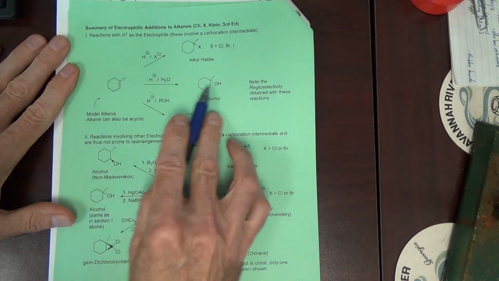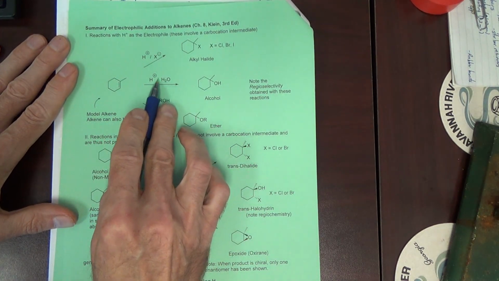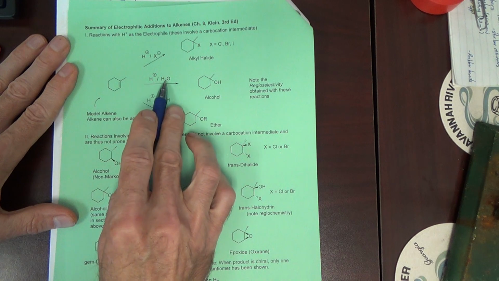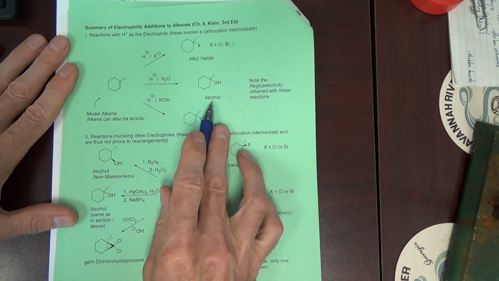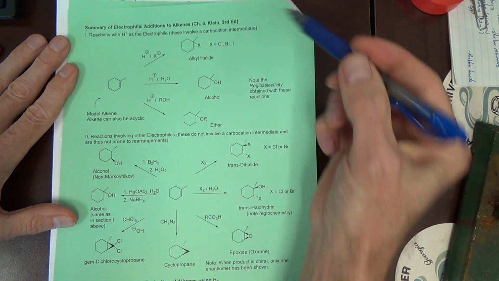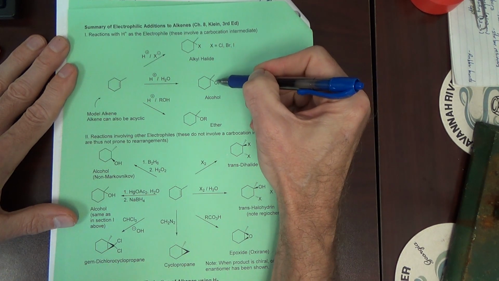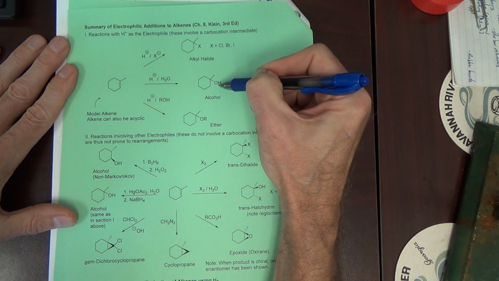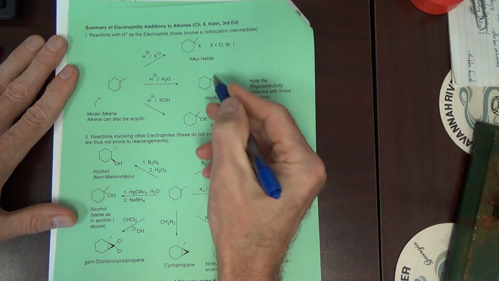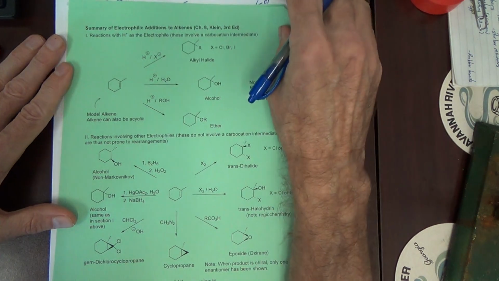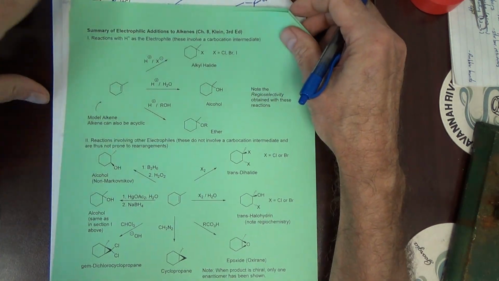And in this case, as shown here, we're going to have water, we're going to have H plus in water, and that's going to give an alcohol, because here, ultimately, the new nucleophile is going to be the OH group. And of course, that type of compound with the OH group, the hydroxyl group, is called an alcohol.